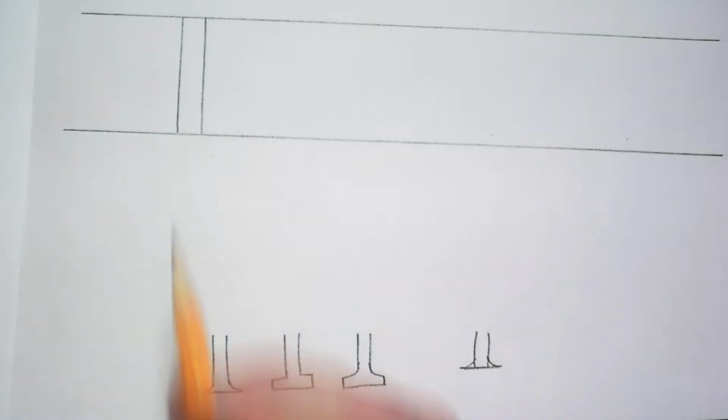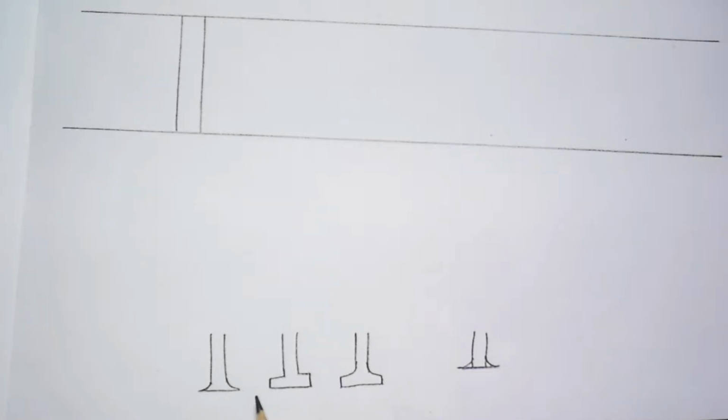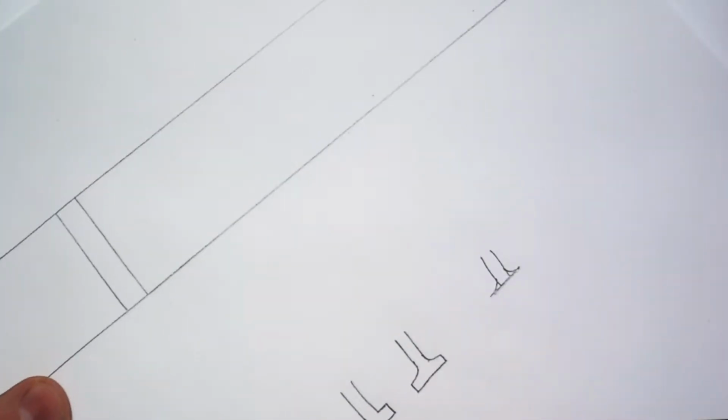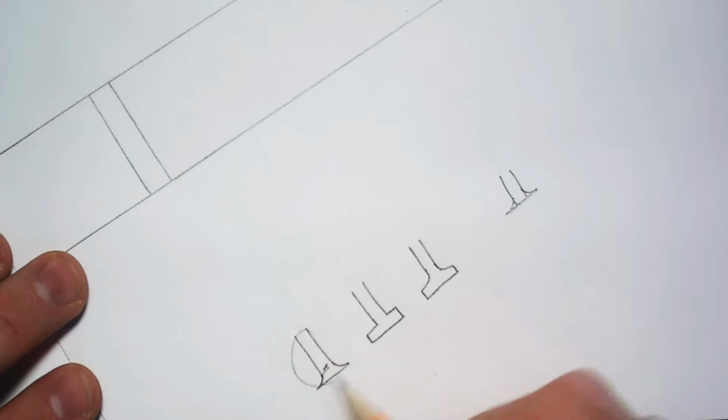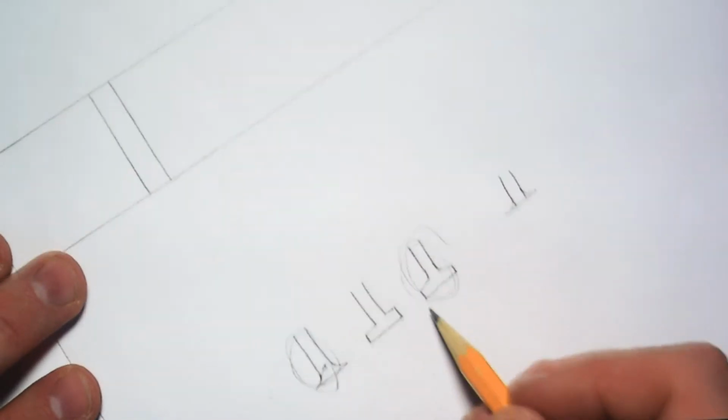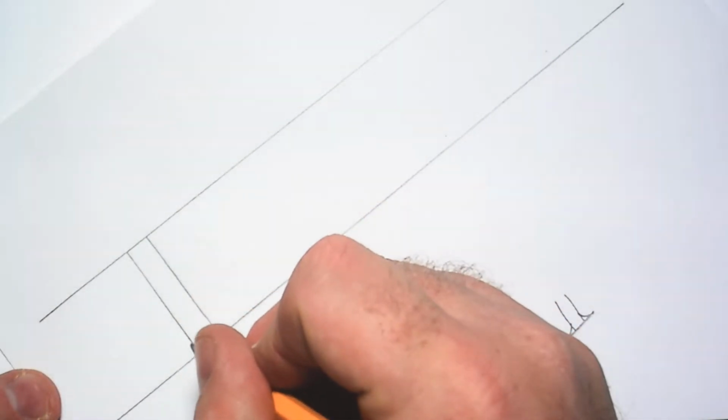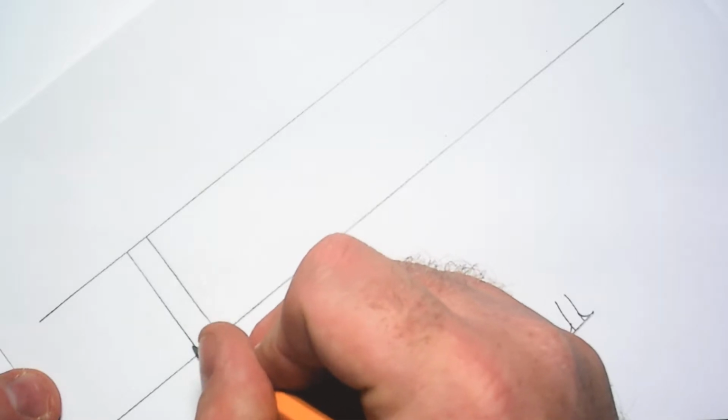I feel though that when I have a decent amount of weight, my serif should be able to hold up that letter form. So I will probably end up somewhere in between this one here and this one here usually. So I'll start to make those serifs.